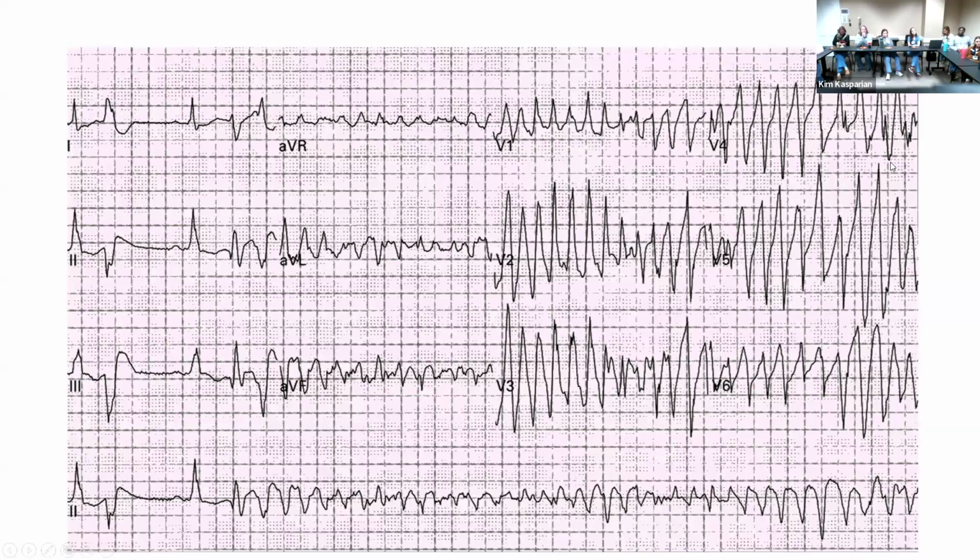But notice we have the rhythm over here, and then we have the rhythm over here. Does this pattern ring any bells? So it looks like this wide complex, but the complexes are changing in amplitude. They're getting smaller, getting larger, getting smaller, getting larger.